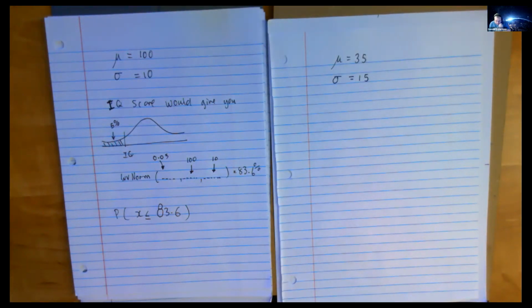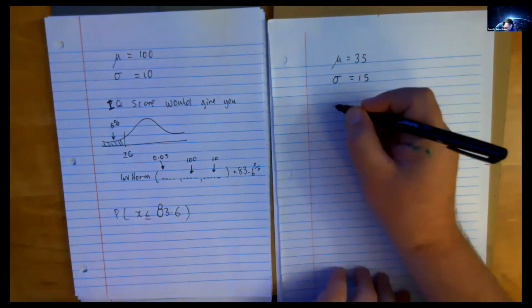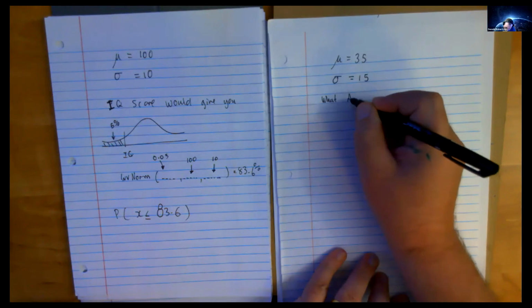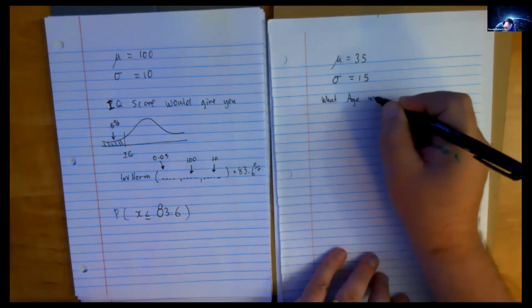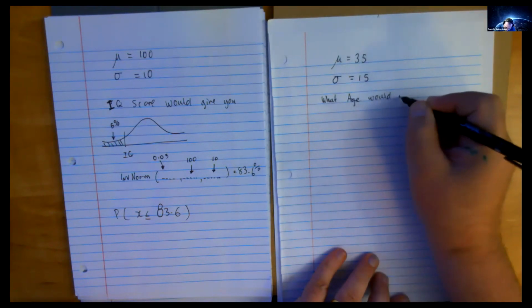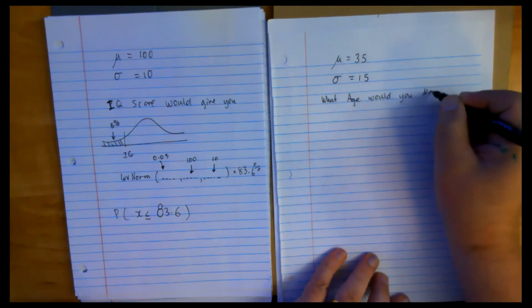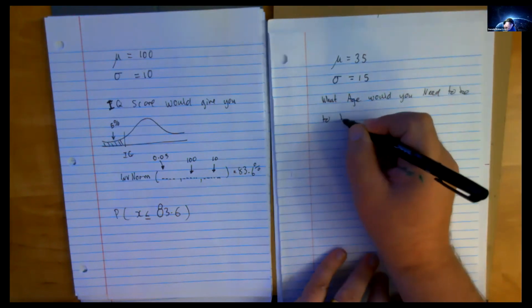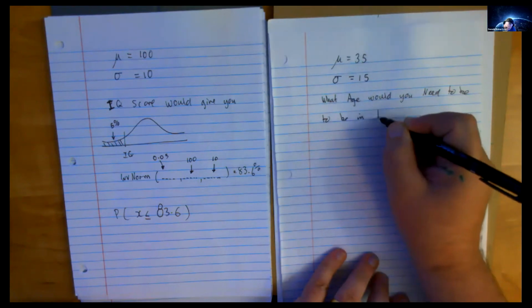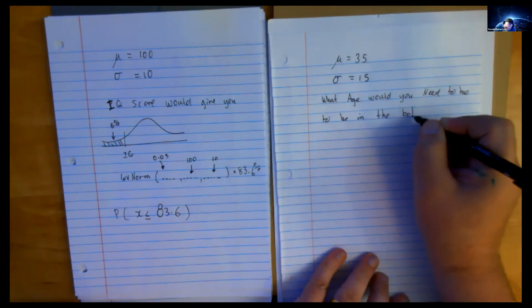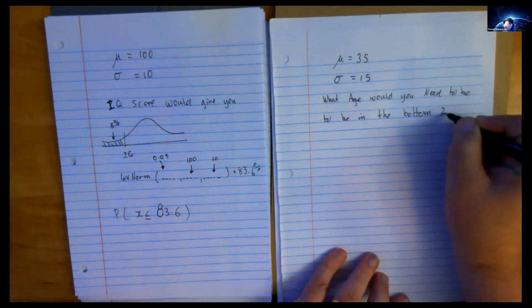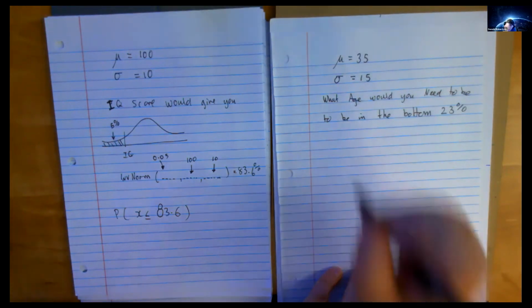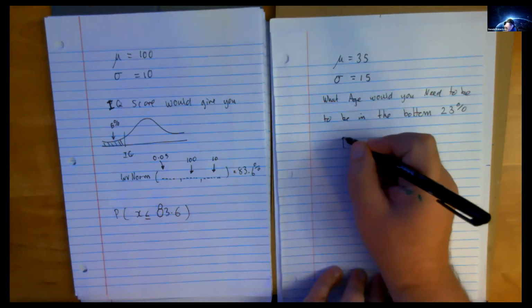And I would like to know what age would you need to be in the bottom, making this number up, 23%. You would also get a version of this question that would be very cryptic.